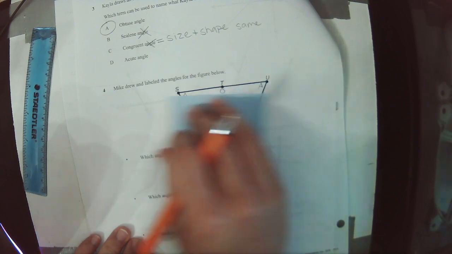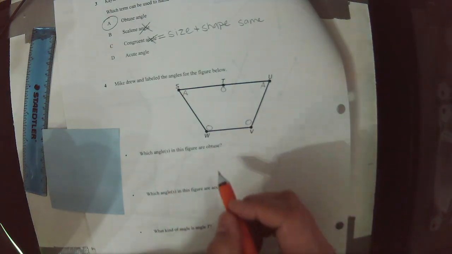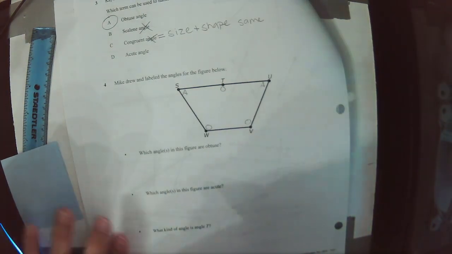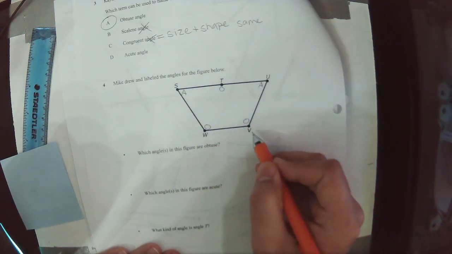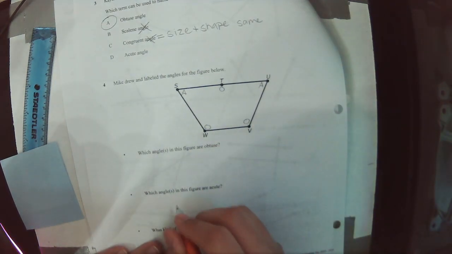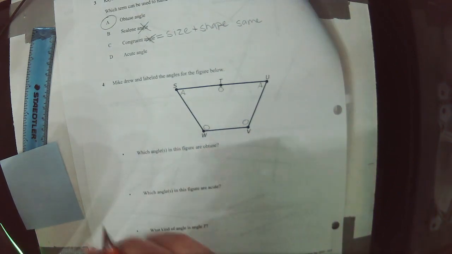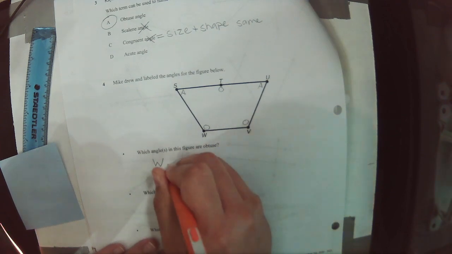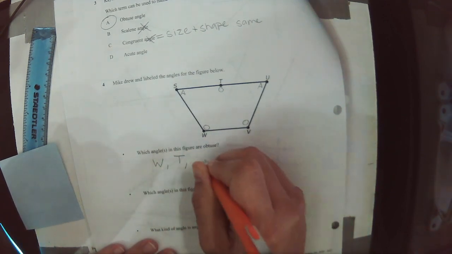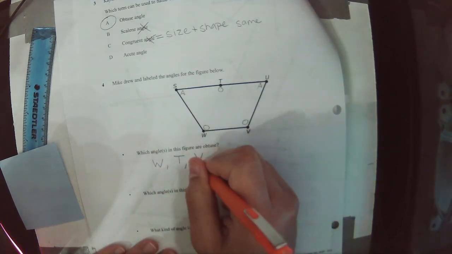There's a big space. So which angles are obtuse? We found 3 of them. Angle W, angle T, and angle V. So that's what I'm going to write here. W, T, V.